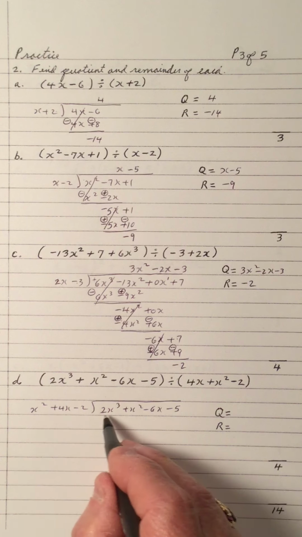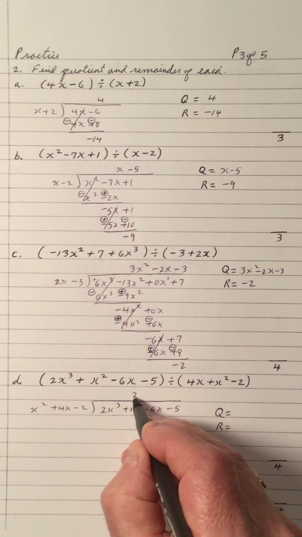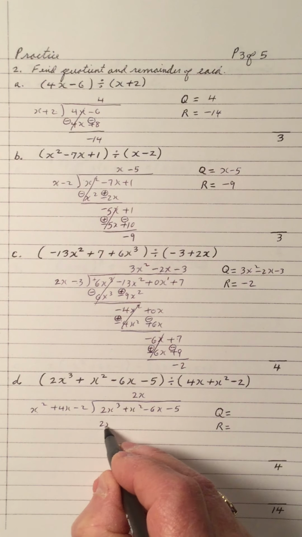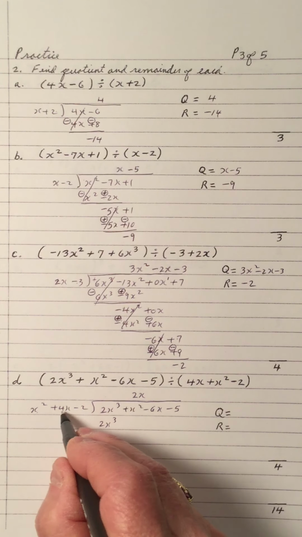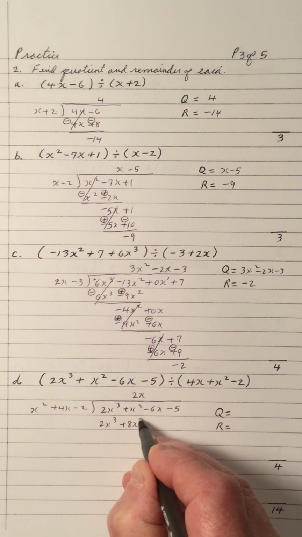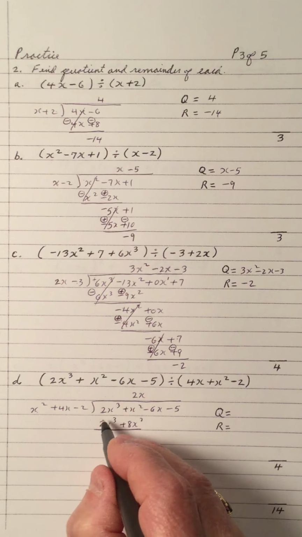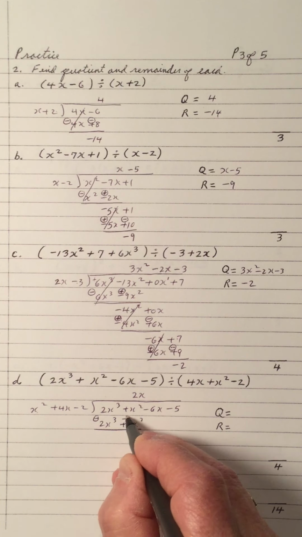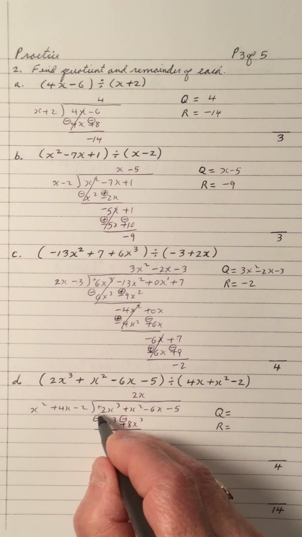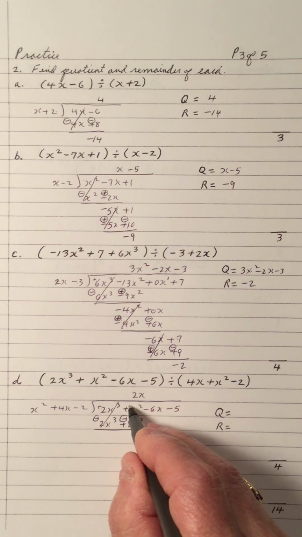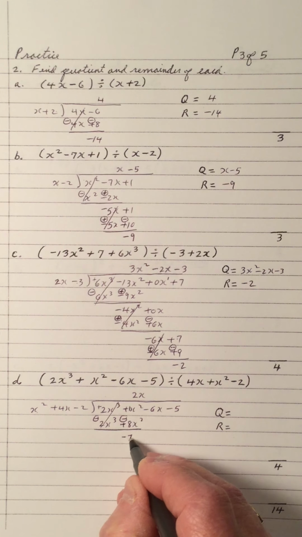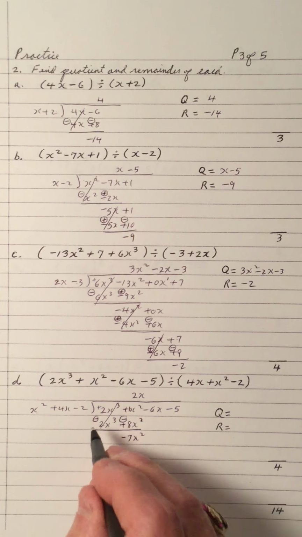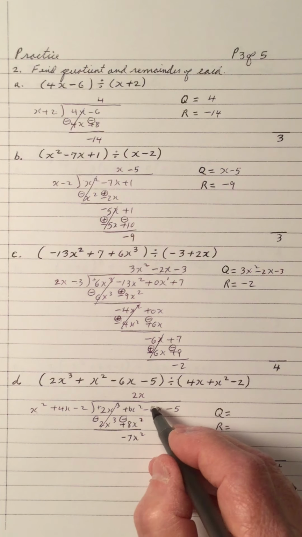Now I divide x squared into 2x cubed. That's 2x. Multiply back. 2x times x squared is 2x cubed. 2x times 4x is a plus 8x squared. Draw a line. Now, here I go. That's a plus, minus, plus, minus. So plus 2, minus 2 cancels out. That's a plus 1, minus 8, that's a negative 7x squared. So notice, when you're subtracting, you change the signs to the opposite. And when you do, then you just add them up.